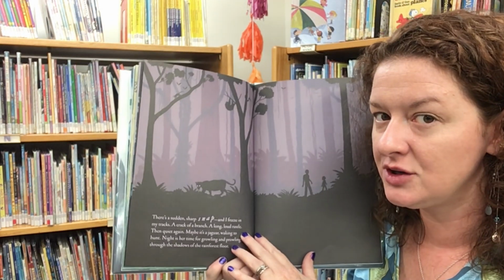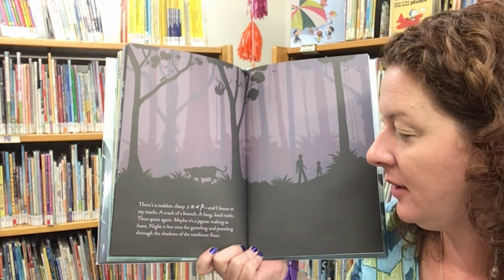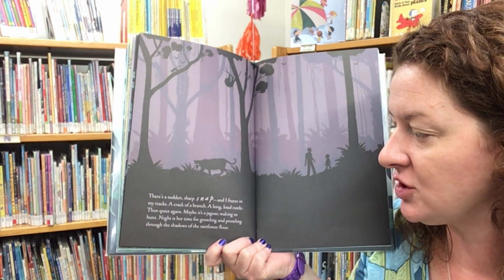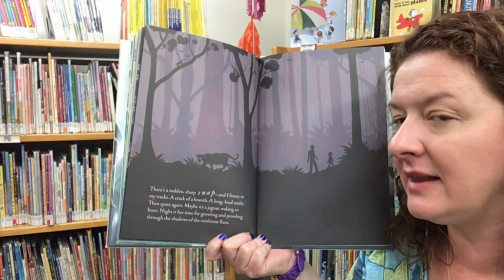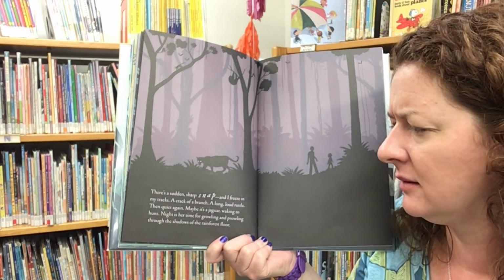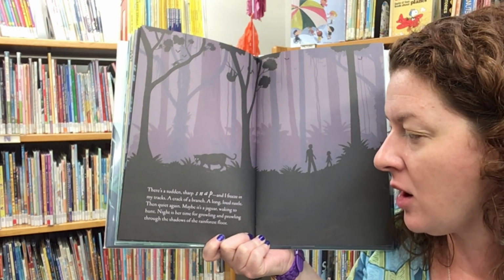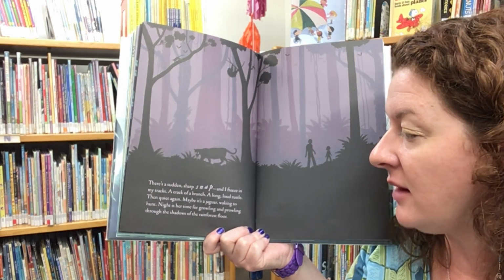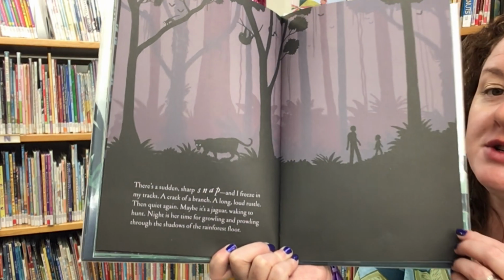There's a sudden, sharp snap, and I freeze in my tracks. A crack of a branch, a long, loud rustle, and then quiet again. Maybe it's a jaguar walking to hunt, night in her time for growling and prowling through the shadows of the rainforest floor.